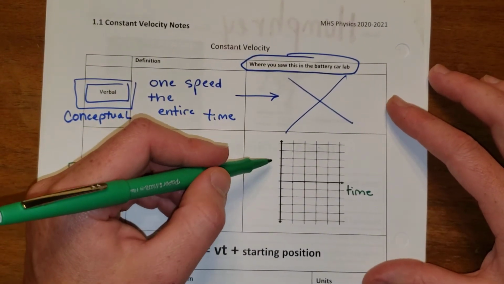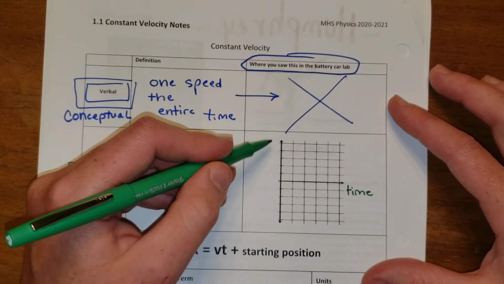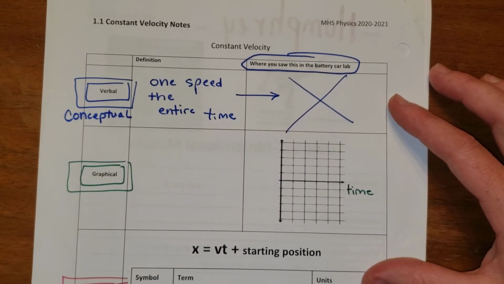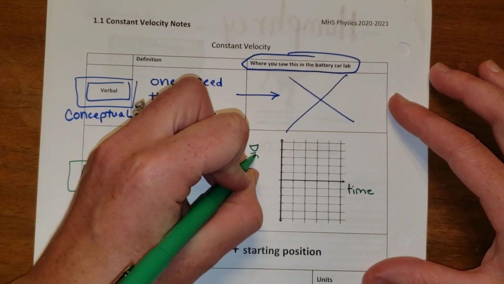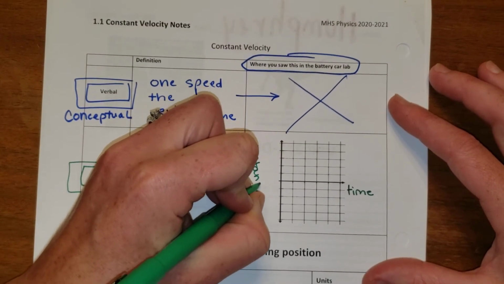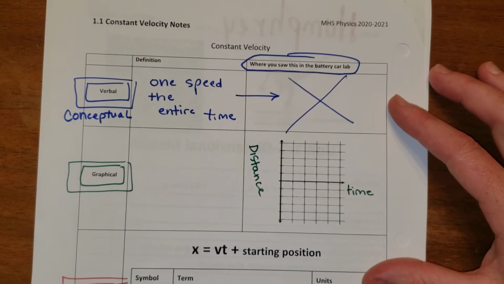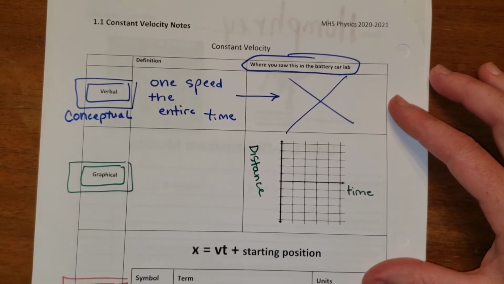We might have velocity, acceleration. This y-axis will change a lot, but right now on the y-axis, we're going to do distance.